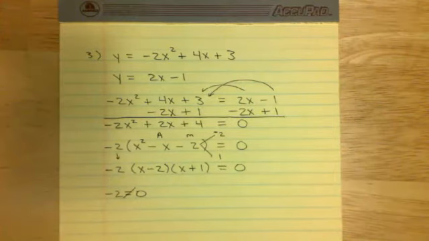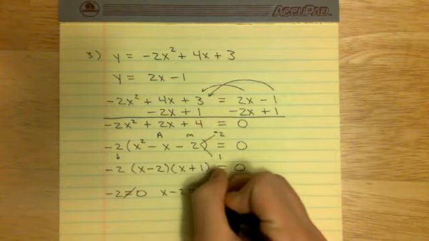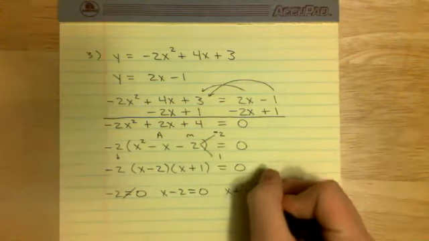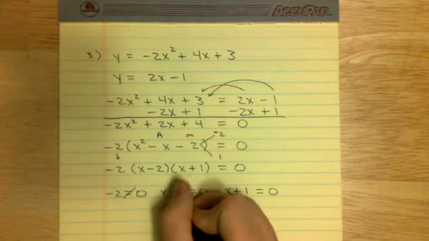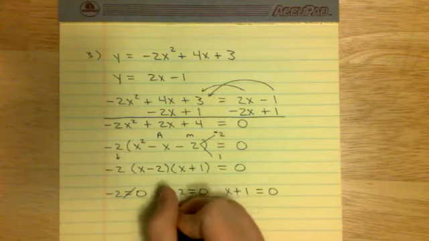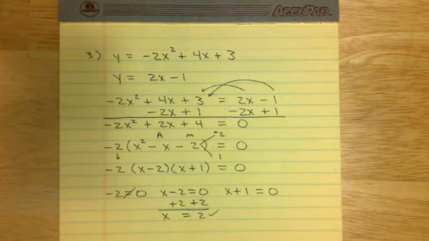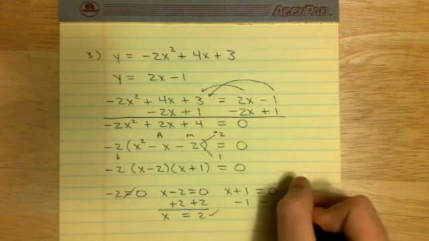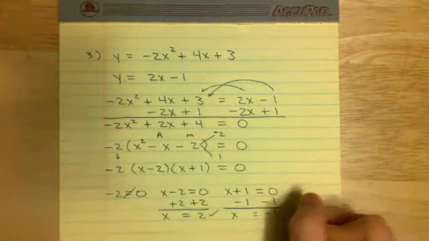You're not really going to get anything from that, right? So we need to take the other two factors and set them equal to 0. So I'm going to set the x minus 2 equal to 0 and the x plus 1 equal to 0. I get two different equations, and we're going to solve both for x. All right, so the first one, I add 2 to both sides. I'm going to get x is +2. And for the other one, I'm going to subtract 1 from both sides to get x equals -1.